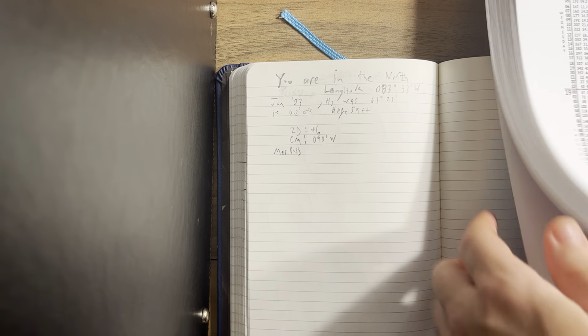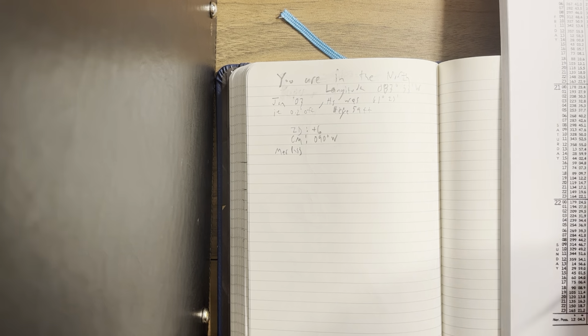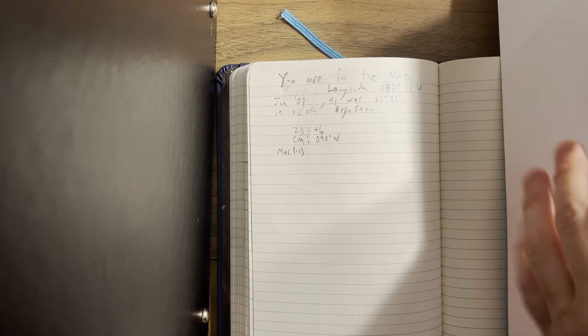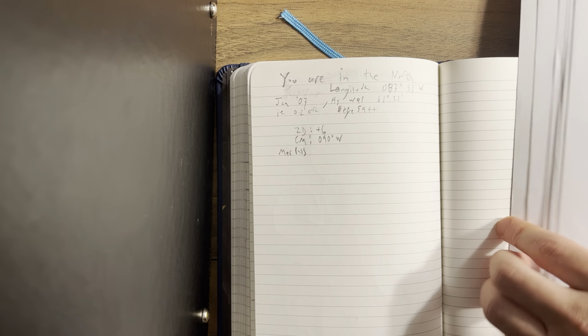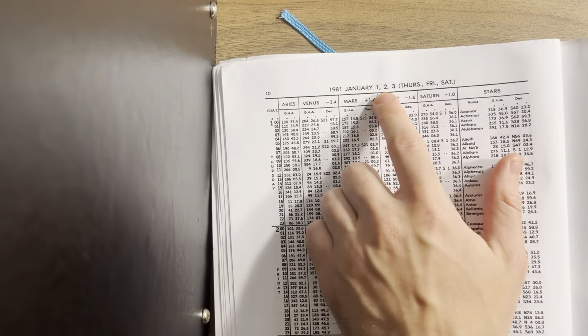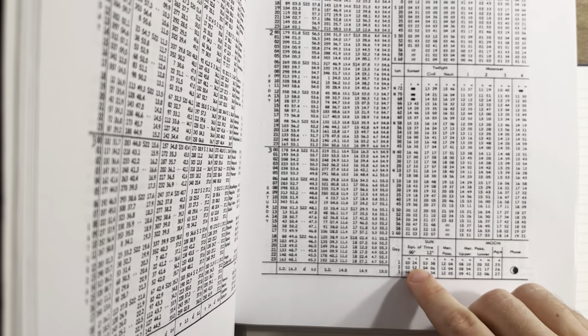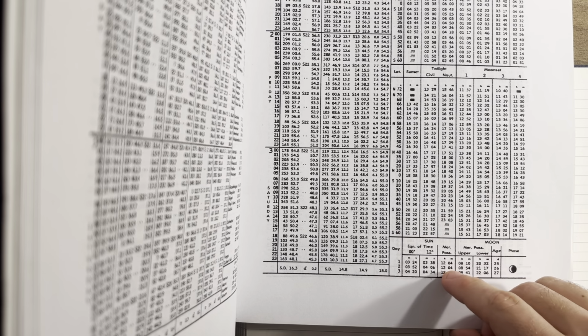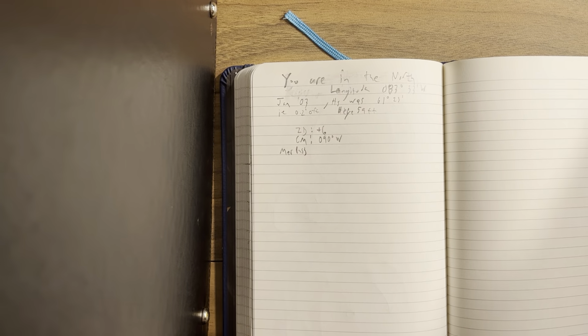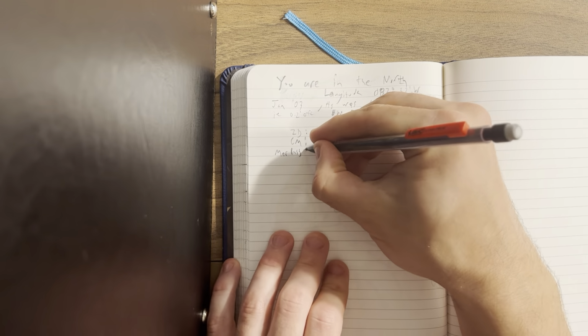So we're going to come to January 3rd, way at the front of the book. Here's January 1st, 2nd, and 3rd. Come over here. On the first it was 1204, second was 1204, third was 1205. So merpass was at 1205.